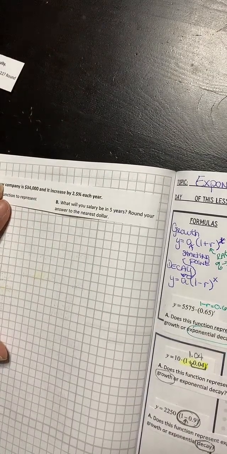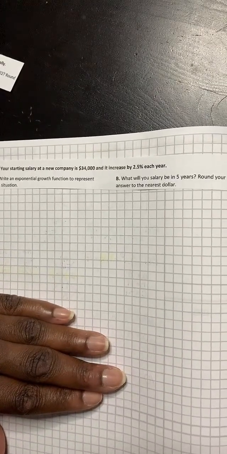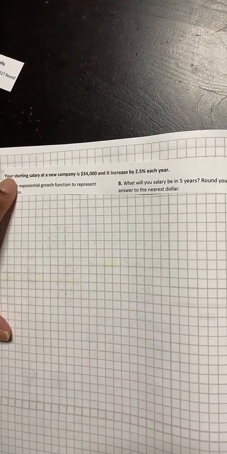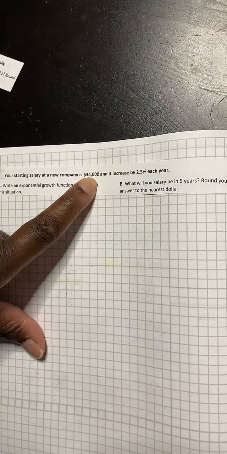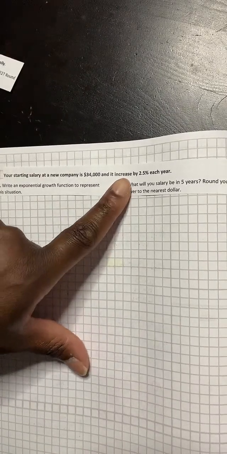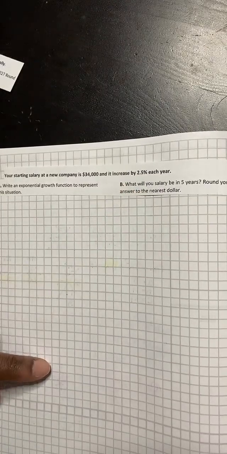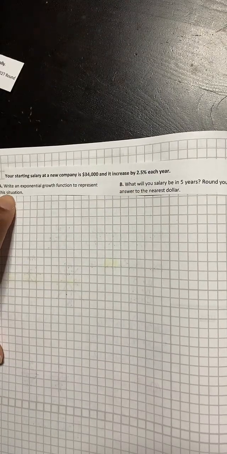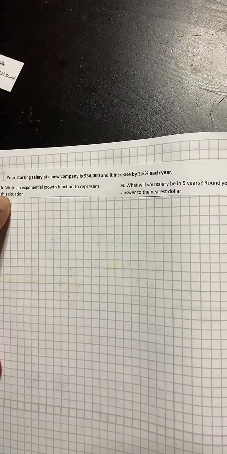Your starting salary at a new company is $34,000. It increases by 2.5% each year. We need to write an exponential growth function to represent the situation.